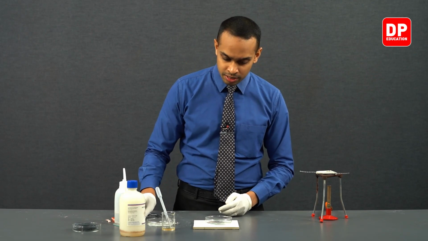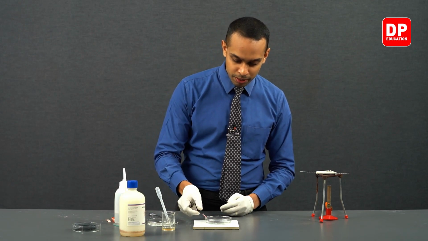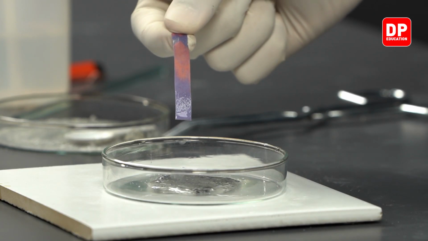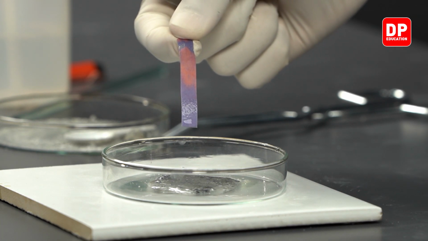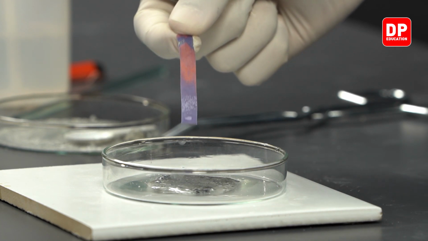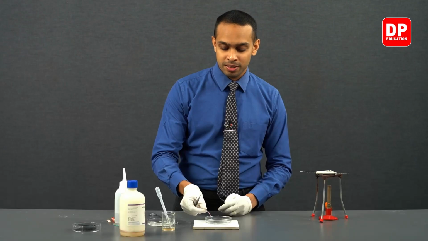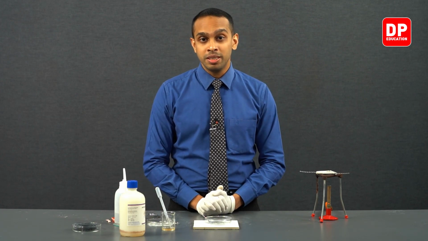So students, we have our litmus paper here. Now you can see litmus paper has turned into a blue color, indicating that the solution was in fact basic. With that, we can conclude this experiment.